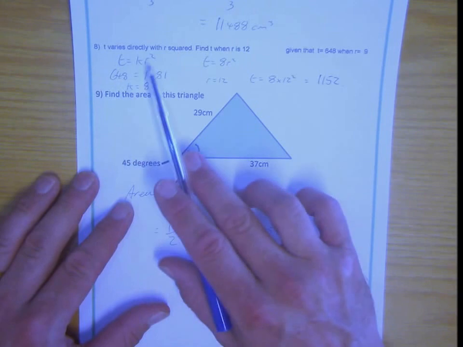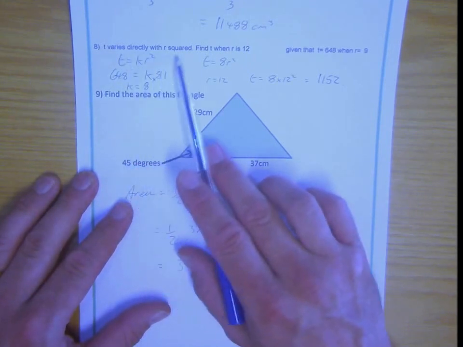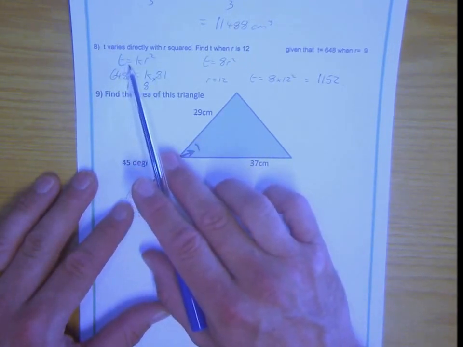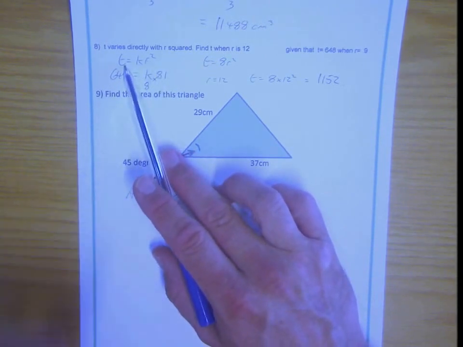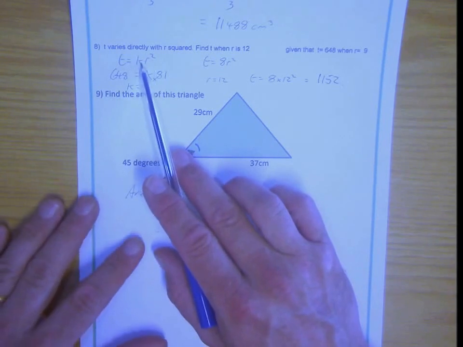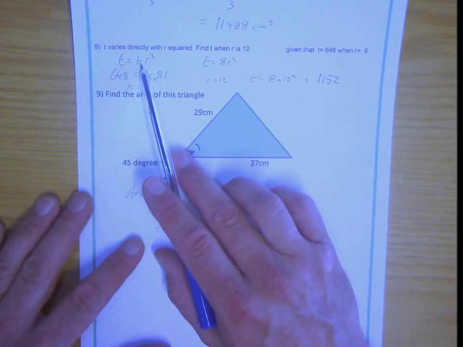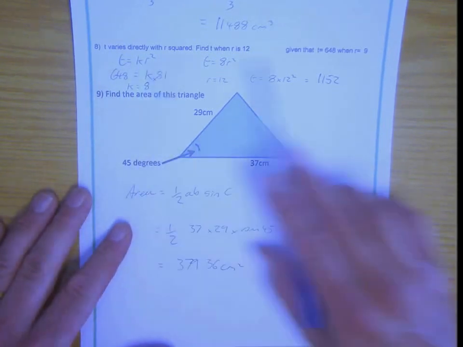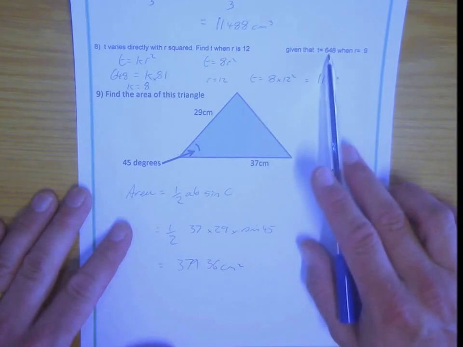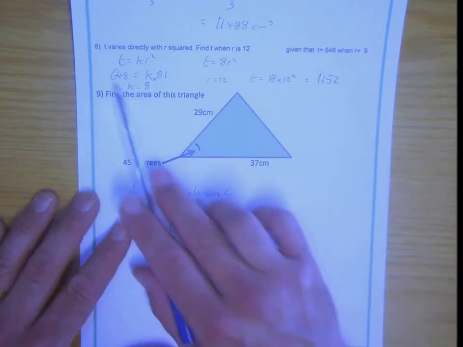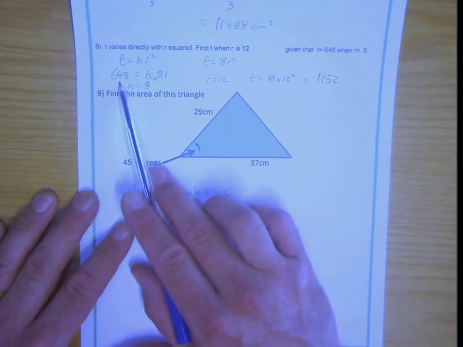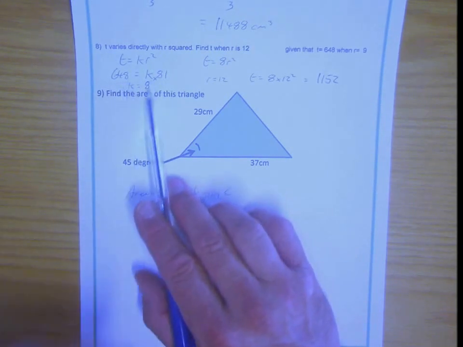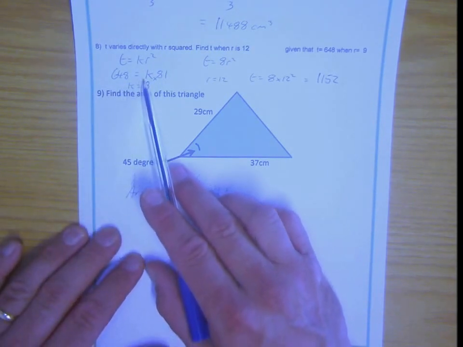Variation. T varies directly with r squared. That means T is something times r squared. So when r gets bigger, T gets bigger. You've got to work out what this something, this K, this constant is. Well, we're told that 648 is T when r equals 9. So 648 is something times 81. So if we divide 648 by 81, we'll end up with 8. And that means K is 8.